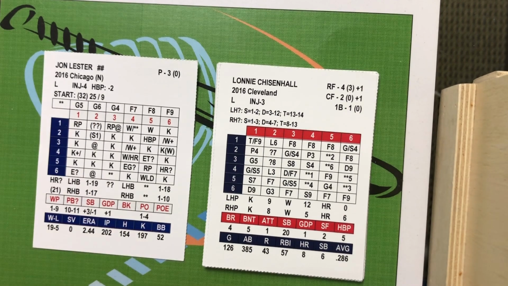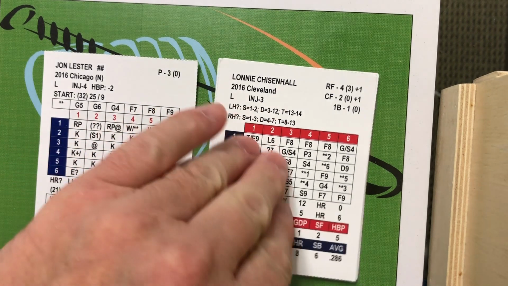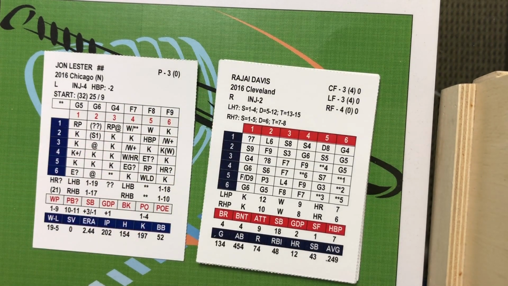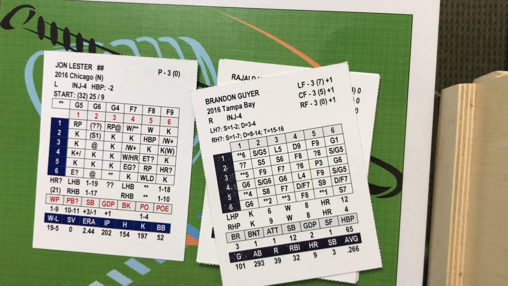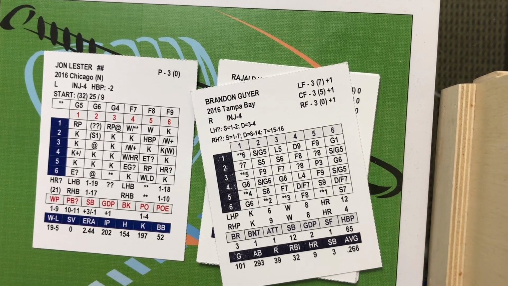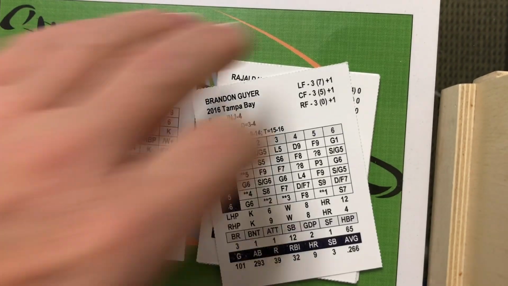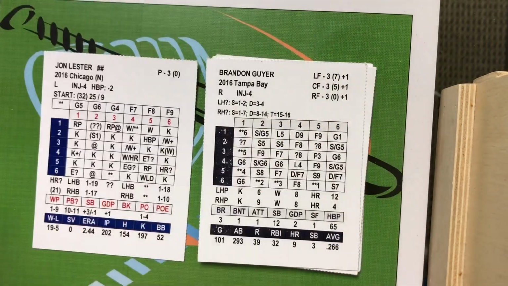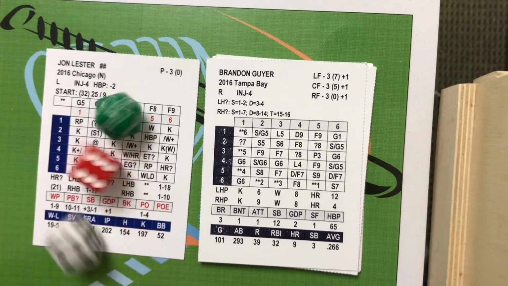Gonna let Chisenhall. No, I'm not. Chisenhall is gonna be called back for a pinch hitter. And that pinch hitter will be Brandon Guyer. So Guyer for Chisenhall, and he will go in and play right field. This is also a switch that happened in real life. Guyer facing Lester, 2 outs, nobody on.